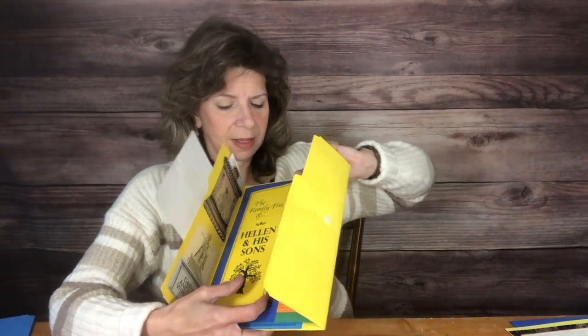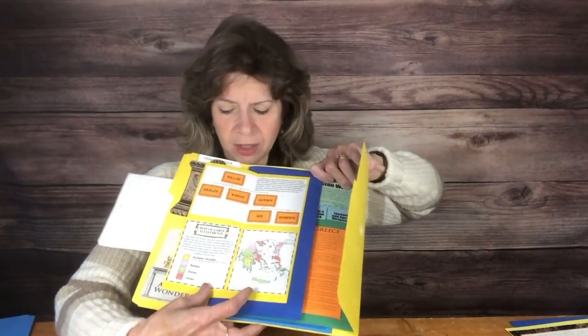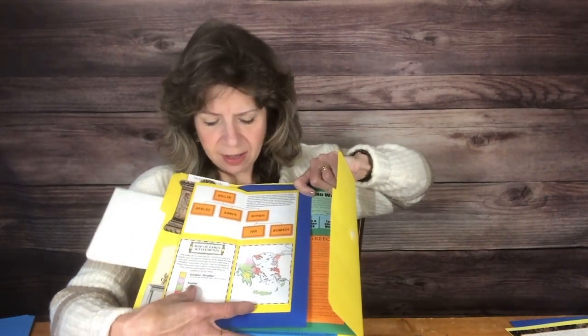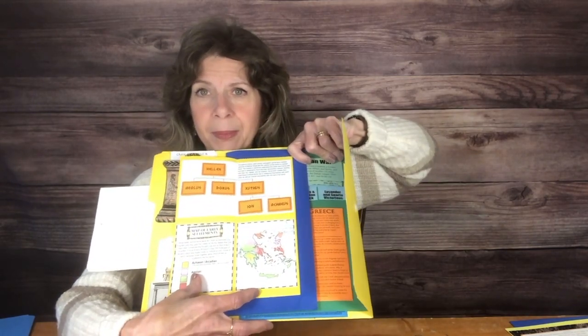So now you don't have to get that involved either when it comes to mapping. You can do small mapping projects. For example, here in the ancient Greece one, we have one on Hellen and his sons, and actually we put in a small map regarding the early settlements of that time.